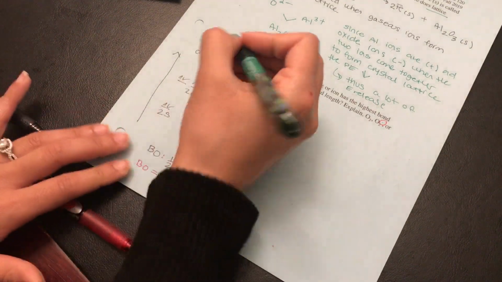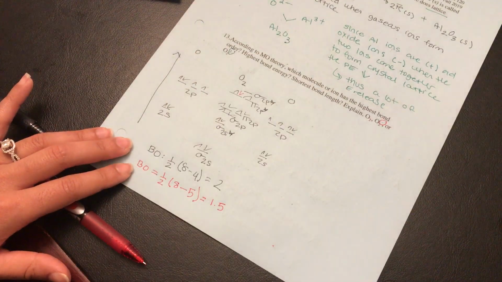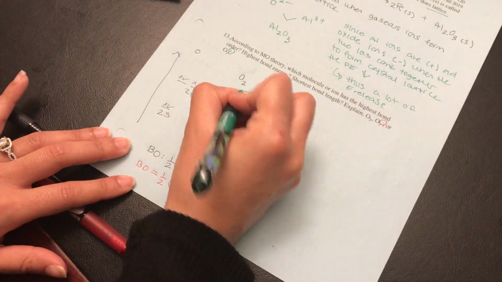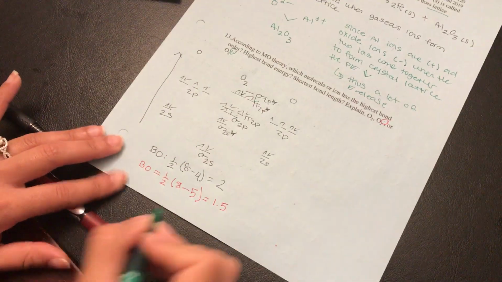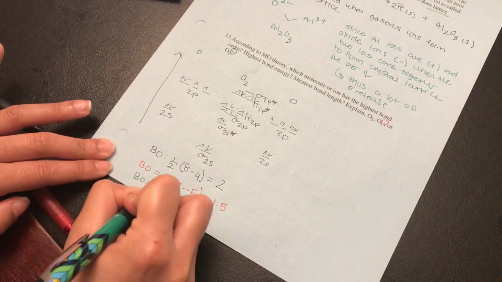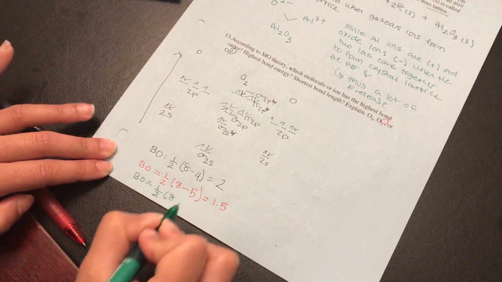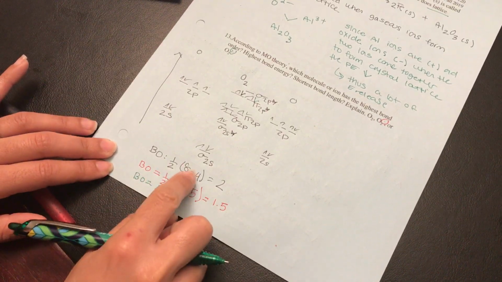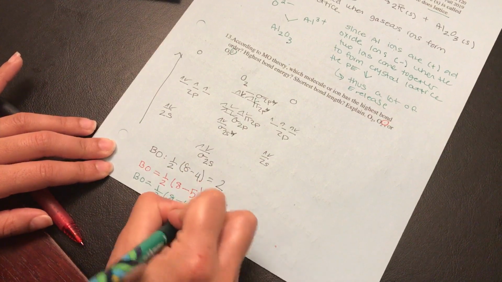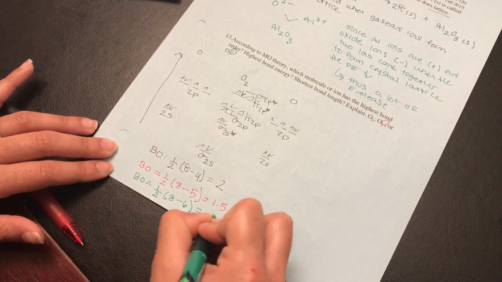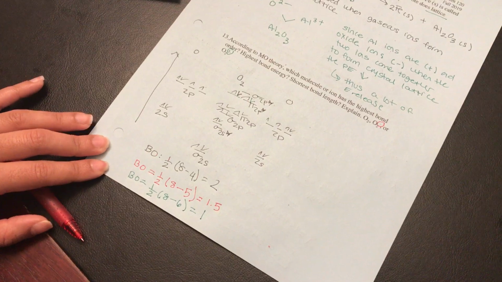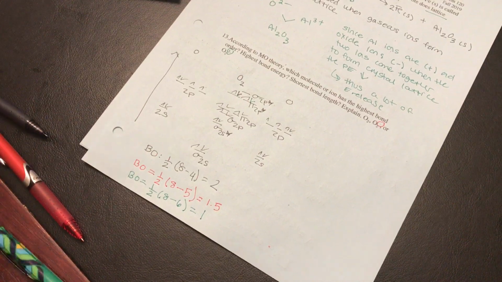What about the last one, 2 minus? So I gained 2 electrons. I would have one here and then another one here. So then my bond order would be 1/2 times my bonding, which didn't change, but I gained 2 antibonding, so minus 6. That's 2 over 2, which is therefore equal to 1. So now you can answer this question.